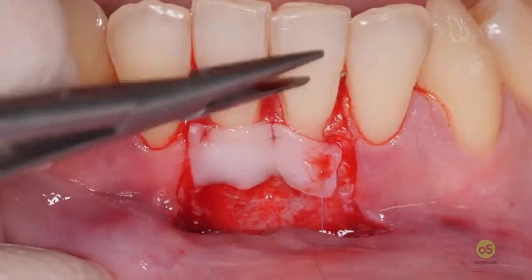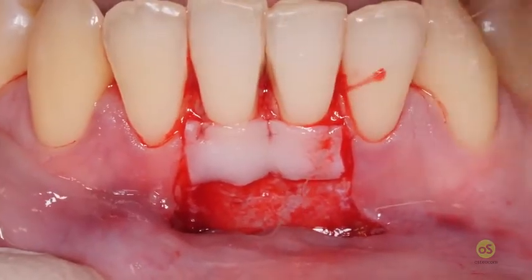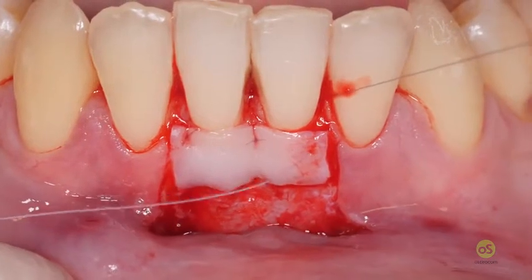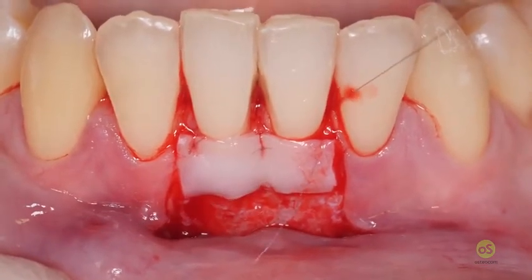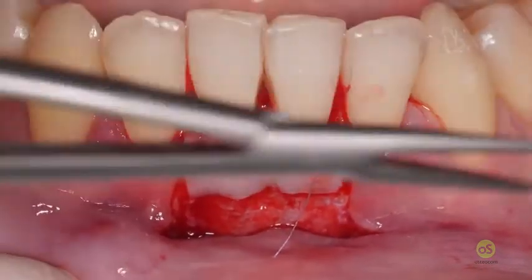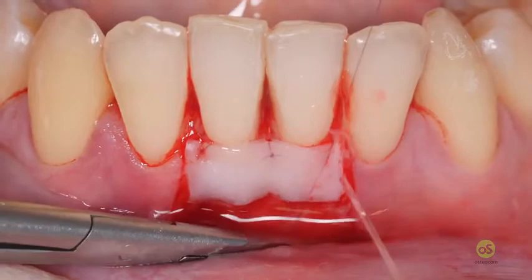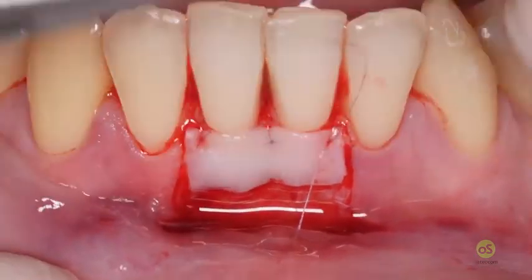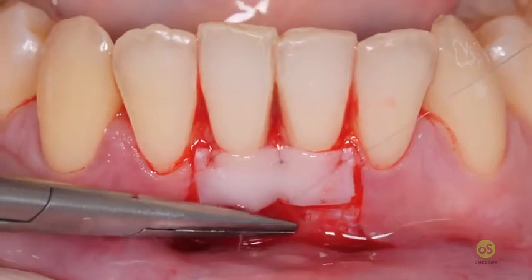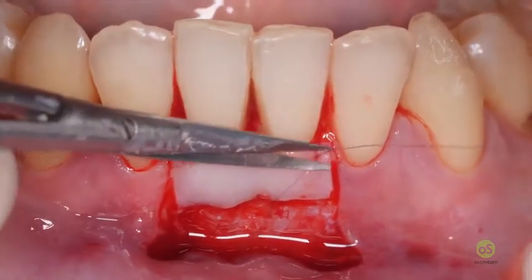I was not happy about the positioning of the graft in this area, and so I want to do it again. It should be really stretched. Now I like it.